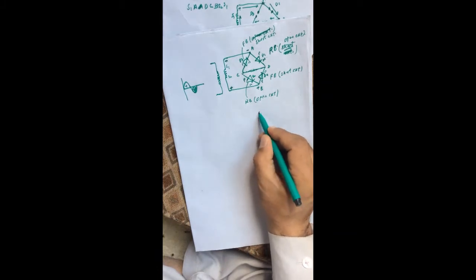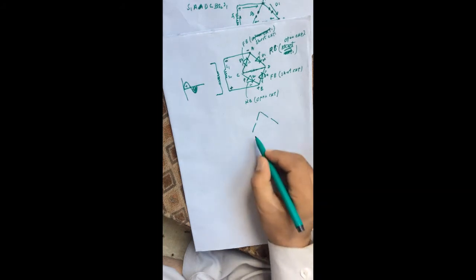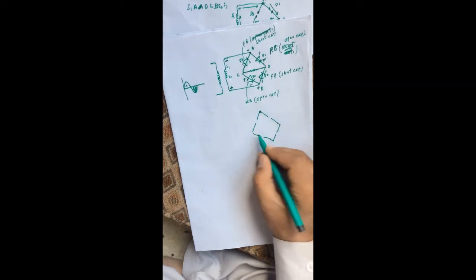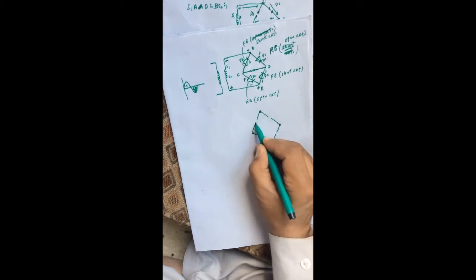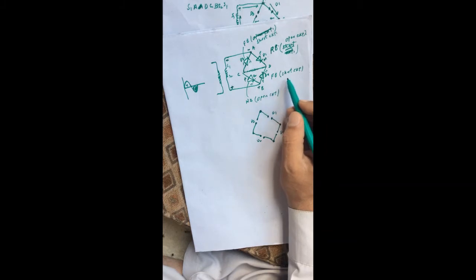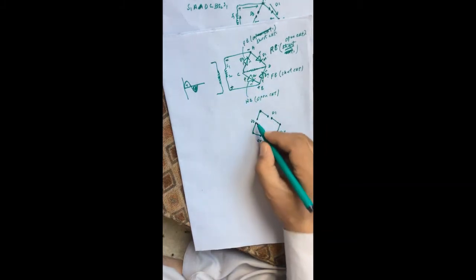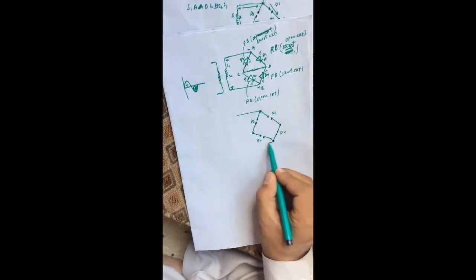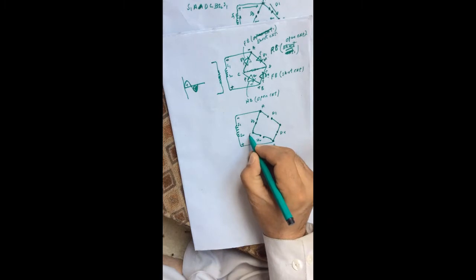Now we will see the direction of flow of current. So for that I will plot my figure again. So here we have diode D1, D2, D3 and this is diode D4. So diodes D4 and D3 are short circuit. And diodes D1 and D2 behave like an open circuit. And here we have the transformer. This is S1 and this is S2. This is point A, this is point B, this is point C, and this is point D.